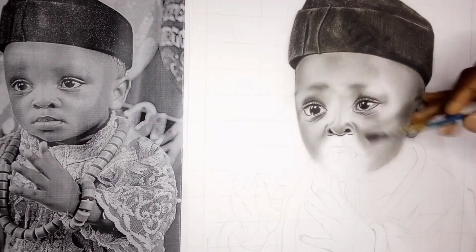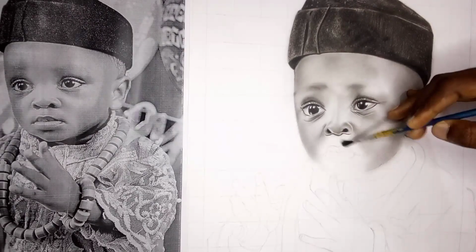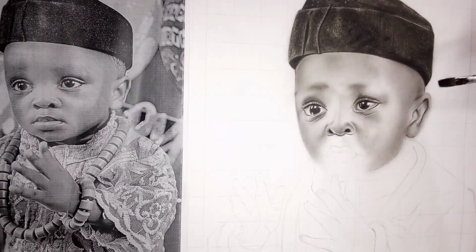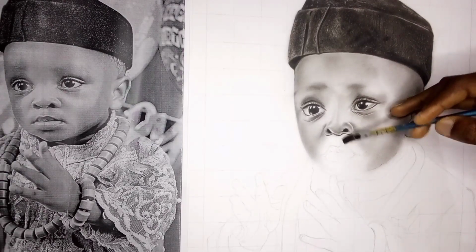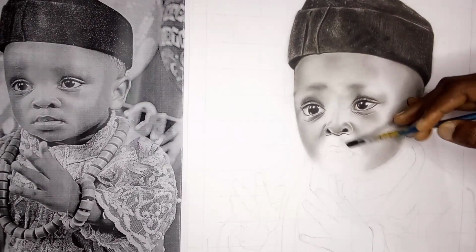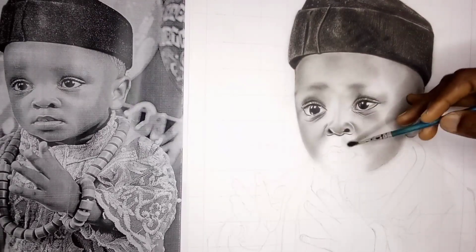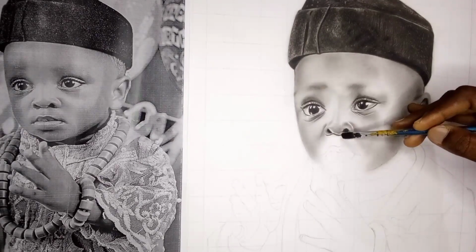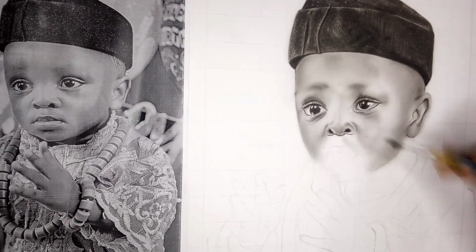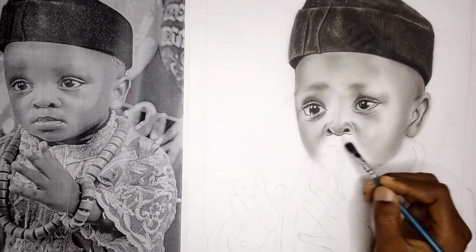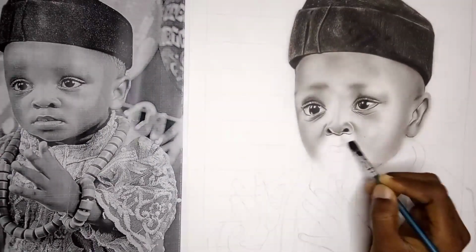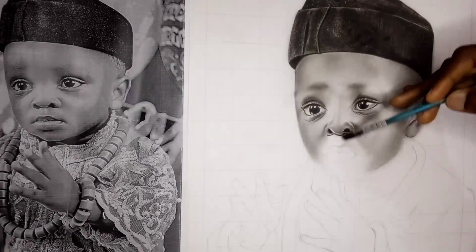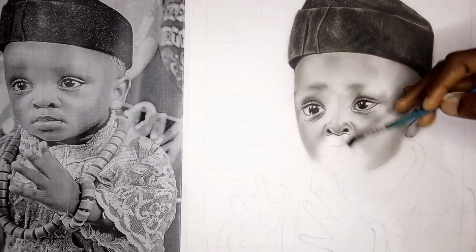Okay, shading the section between the nose and the mouth. What I just did was apply shades on those areas using a brush. But please, if you are working on these areas, be extra careful, because if you apply too much shade on these areas, it will make the person look like he or she has a mustache. And for this young kid, having a mustache sounds funny, and it's not going to be okay.